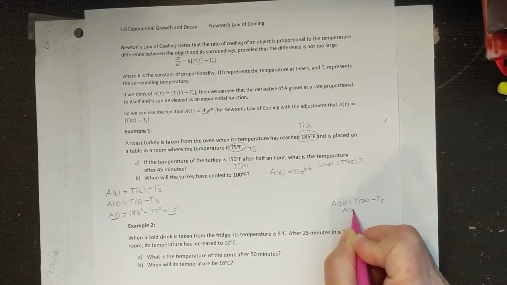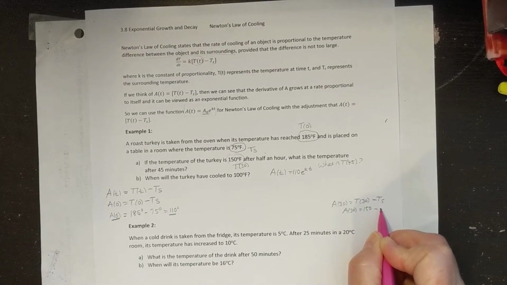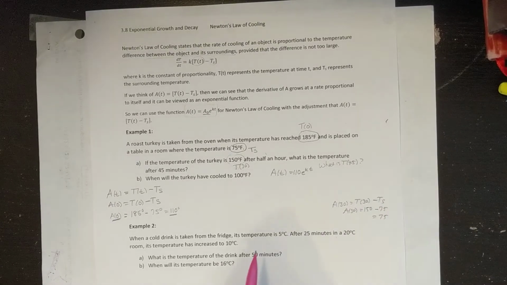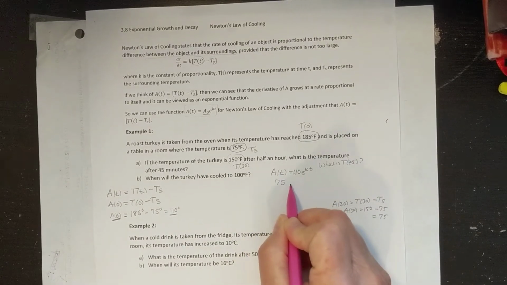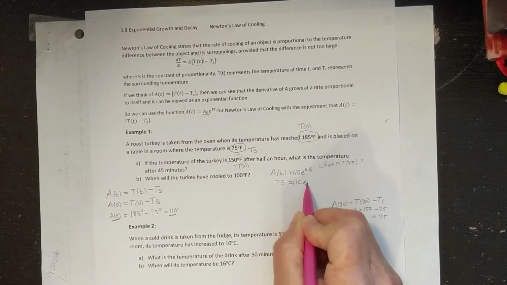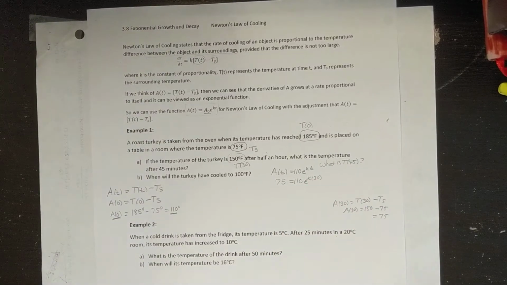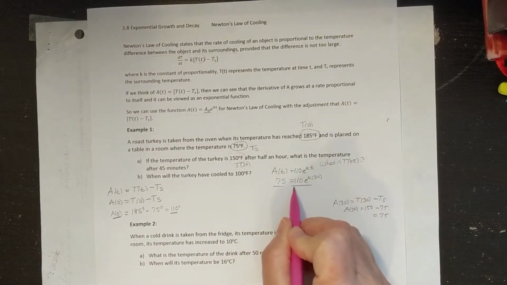So A(30) is going to be 150 minus T_s, which is 75, so this is 75. So after 30 minutes, we make the adjusted temperature 75, which is equal to 110 e^(k times 30 minutes). We do our math where we solve for k. We divide both sides by 110.